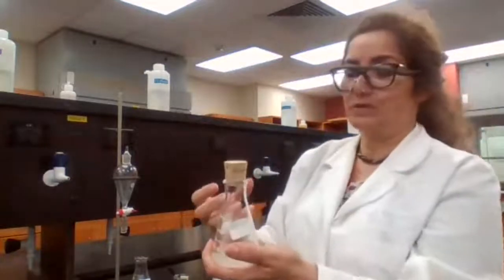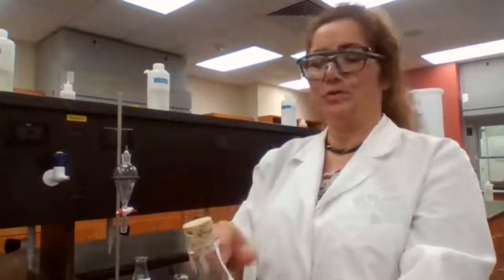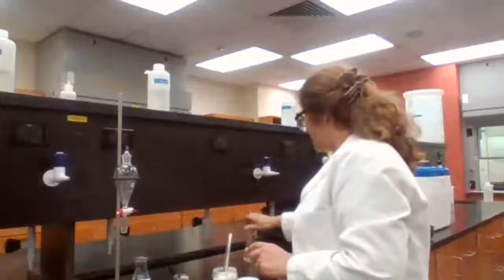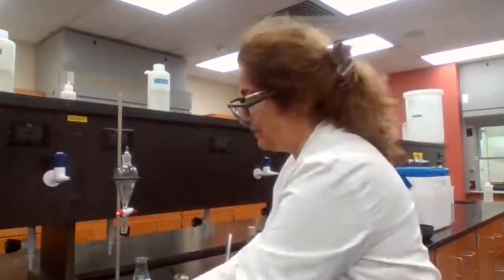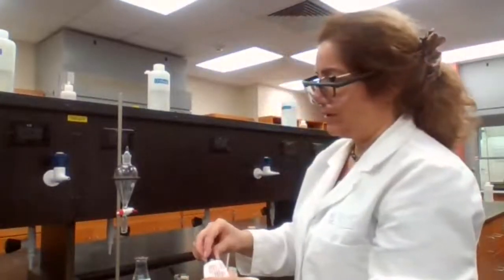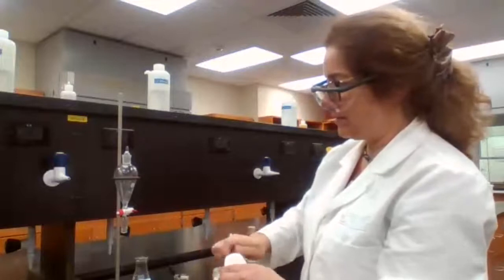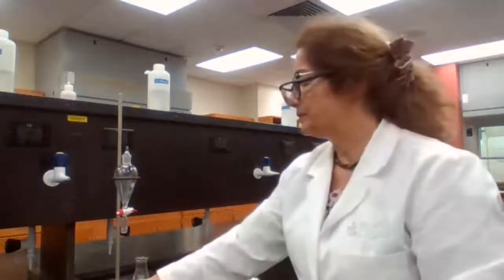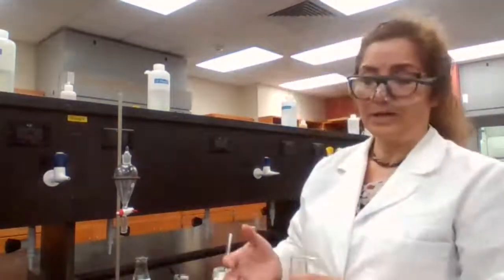The anhydrous sodium sulfate is going to get hydrated by absorbing water from the ether layer. It's going to stay for a couple of minutes to react to get the maximum moisture out, because then it's going to help me for the drying or evaporation later.